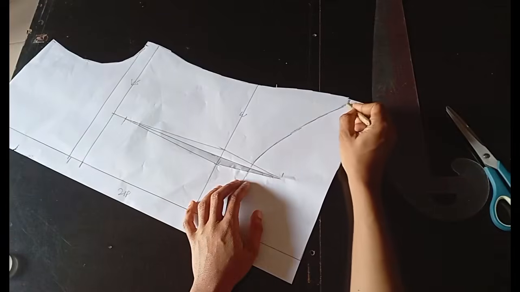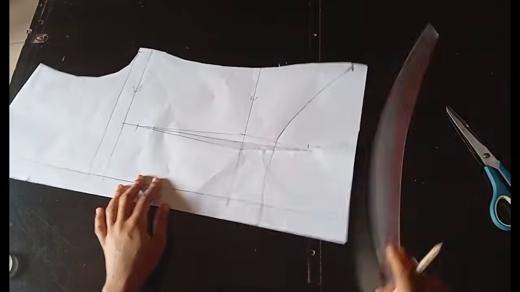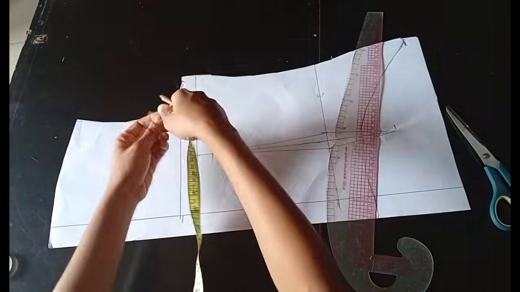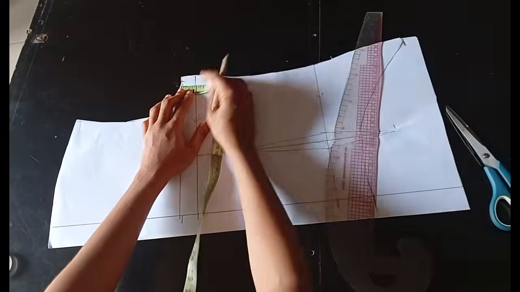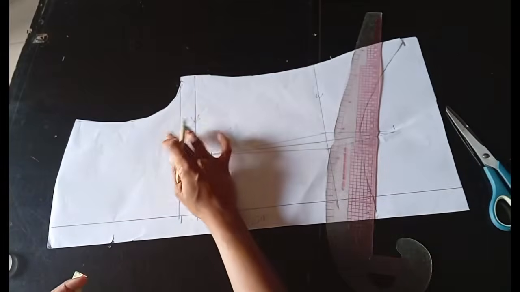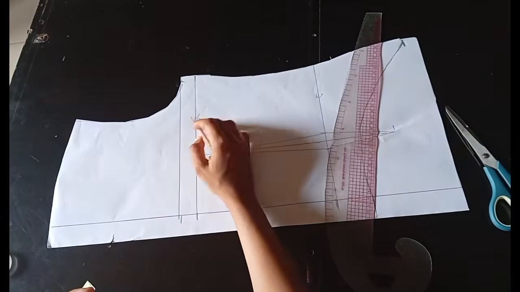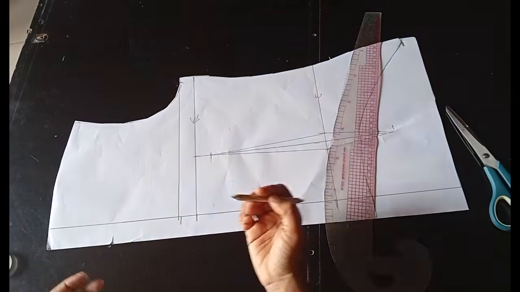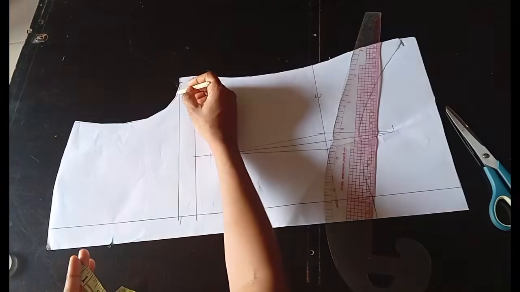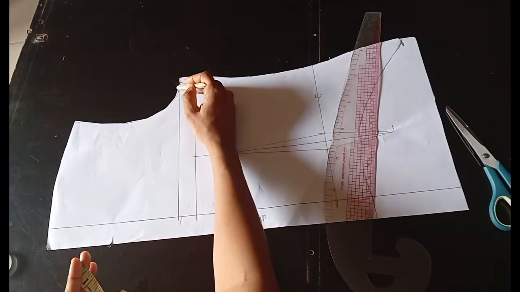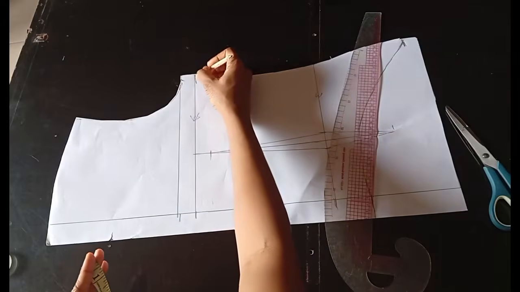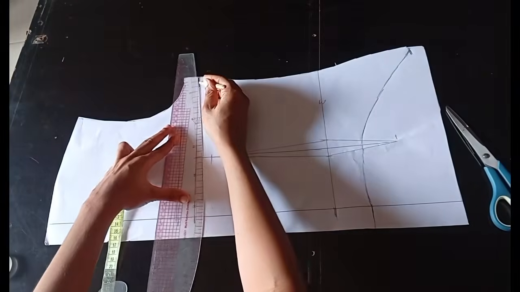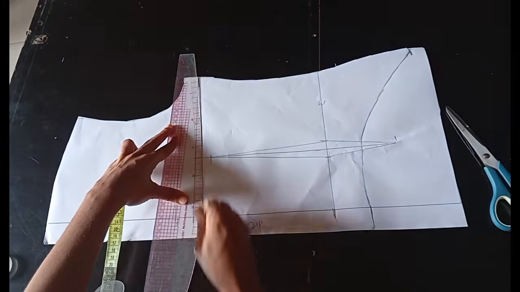So I'll take this to the side. Now after marking this, remember I came down 1 inch from my chest line. Now I'll measure and connect. The distance between my bust and chest line is not that far. In your case, your bust line might be here, and that doesn't really matter. Just come down by 1 inch from your chest line. So I'm going to come down here, which is 1 inch after my chest line, and I'll make a little curve and take it down.